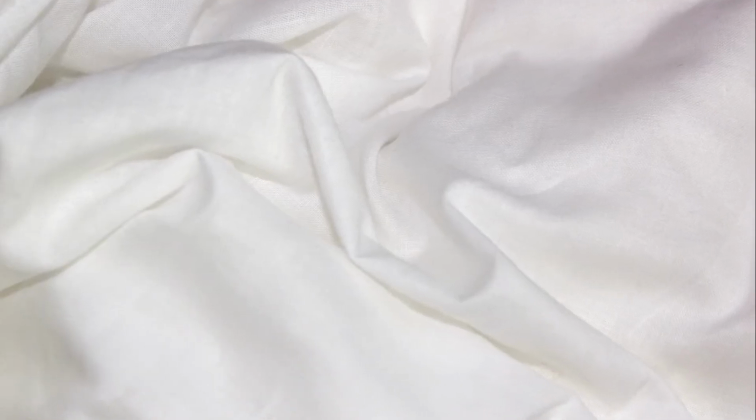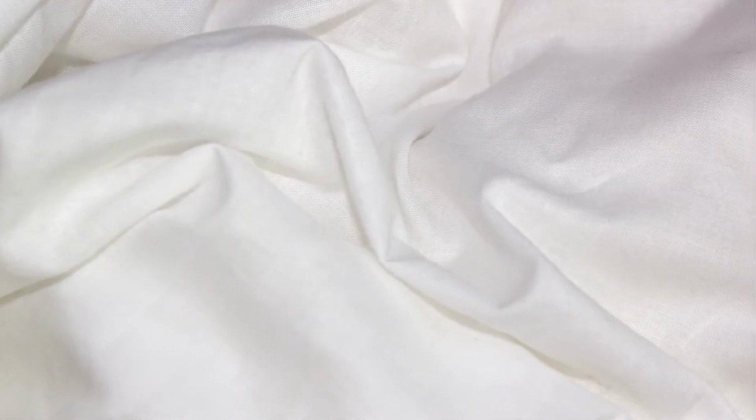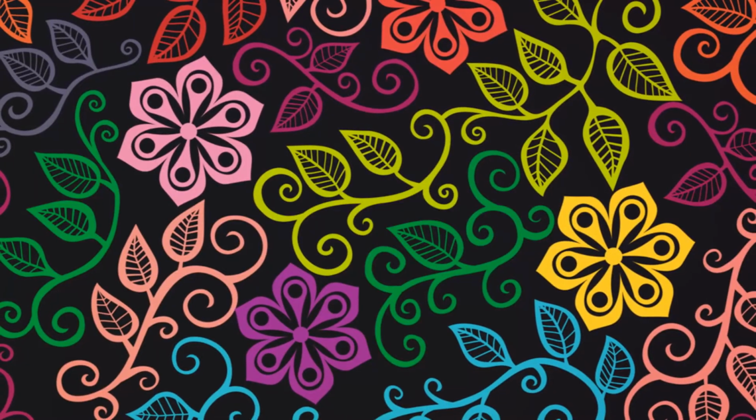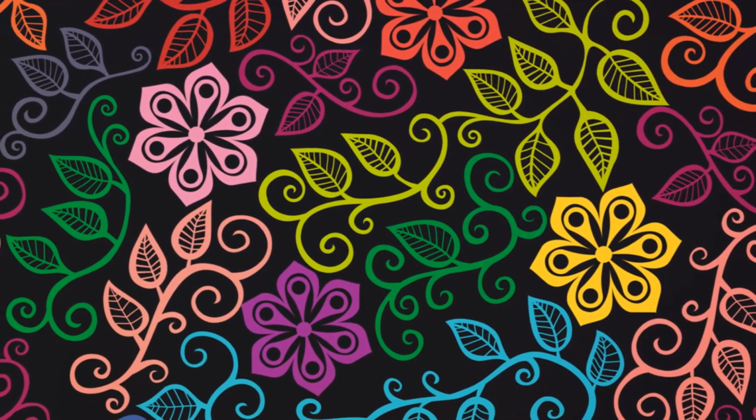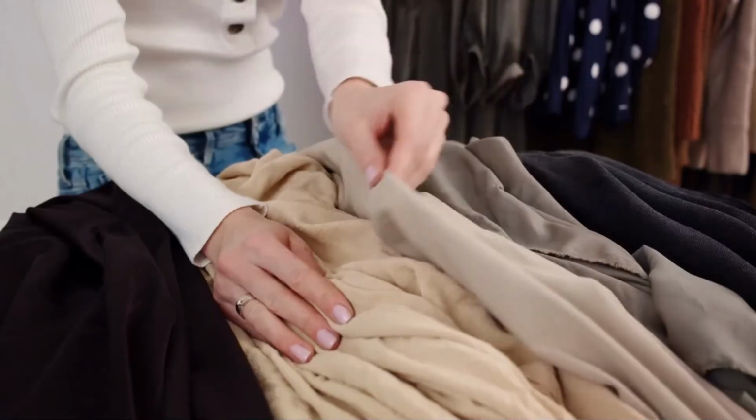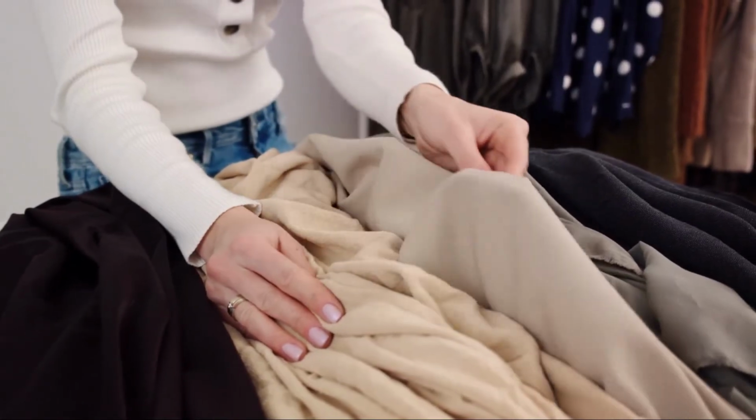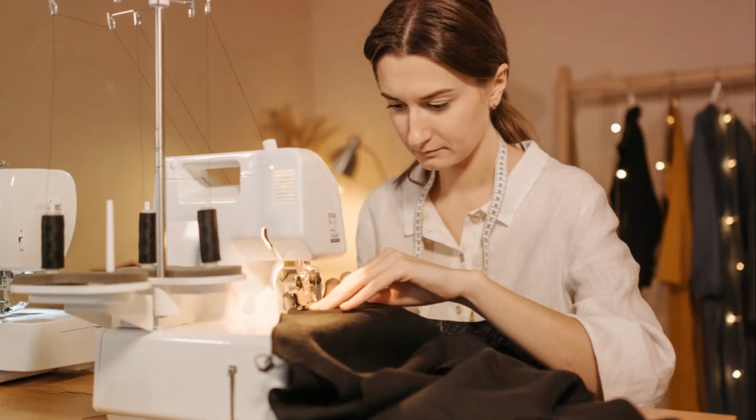After printing, the fabric is often treated to enhance its properties. For example, it might be coated with a finish to make it wrinkle-resistant, or treated with a softening agent to make it feel smoother. This stage can also include treatments to make the fabric more durable, fade-resistant, or water-repellent. Finally, the fabric is inspected for any flaws or inconsistencies. This ensures that only the highest quality fabric makes it to the market.